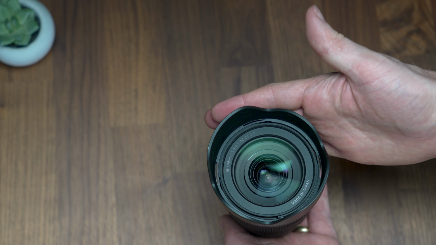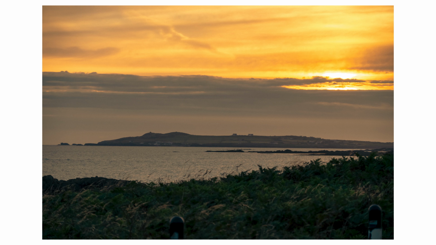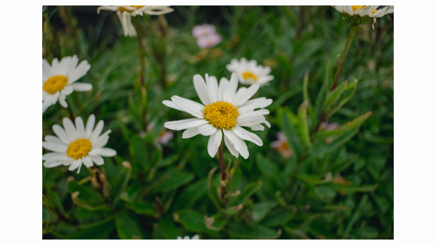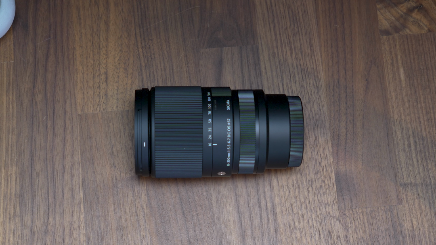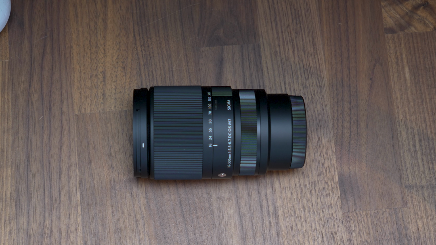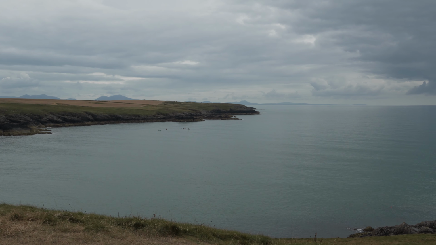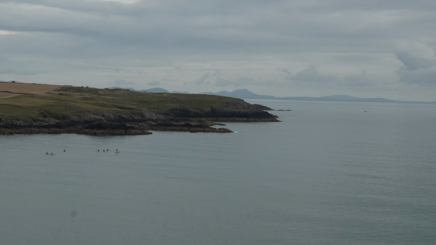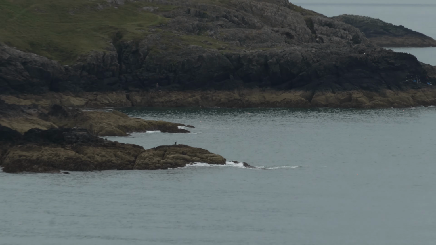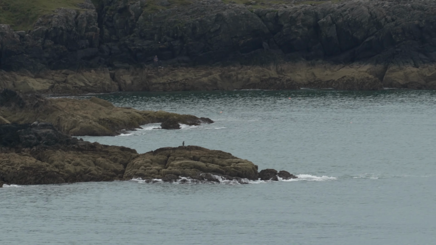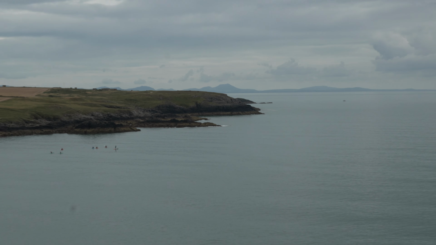So next up is something quite different, and that is the Sigma 16 to 300mm f3.5 to 6.7. If you're after just one lens that can handle just about everything from landscapes to portraits to wildlife to sports, the Sigma 16 to 300mm f3.5 to 6.7 is a strong contender. It's an all-in-one super zoom made for APS-C cameras with a huge 19 times zoom range that goes from wide angle to super telephoto.